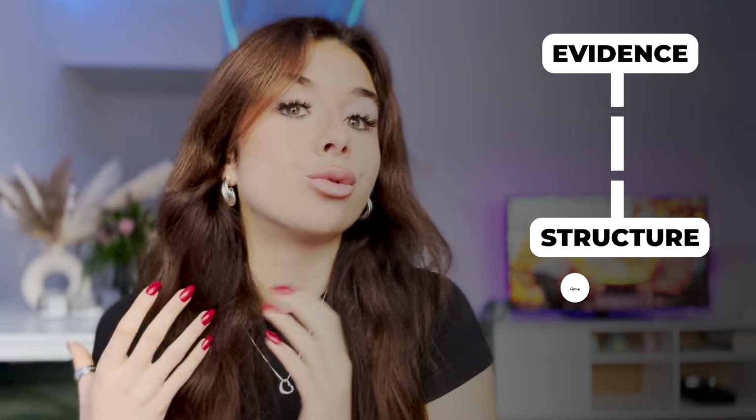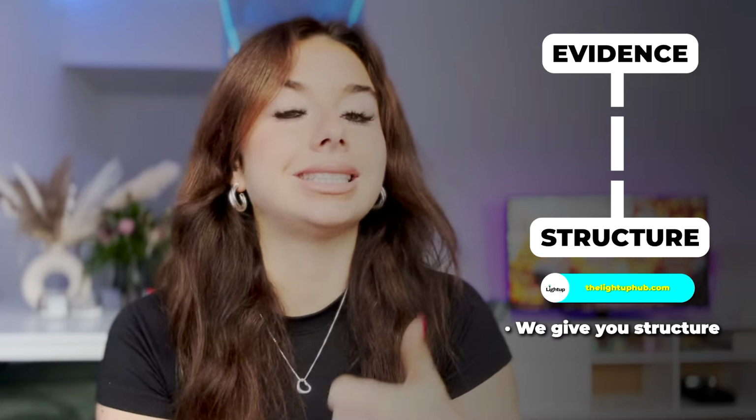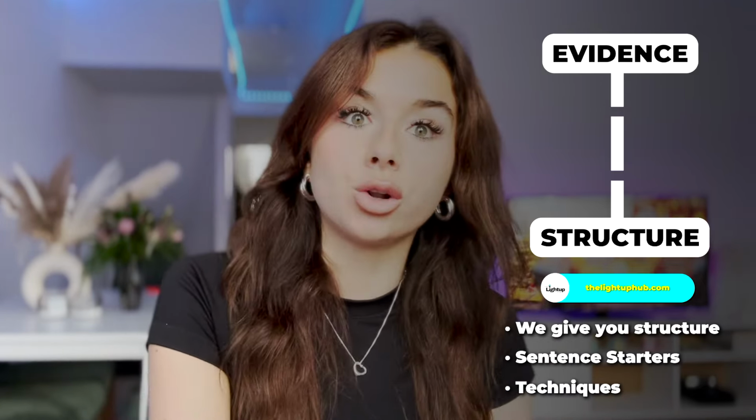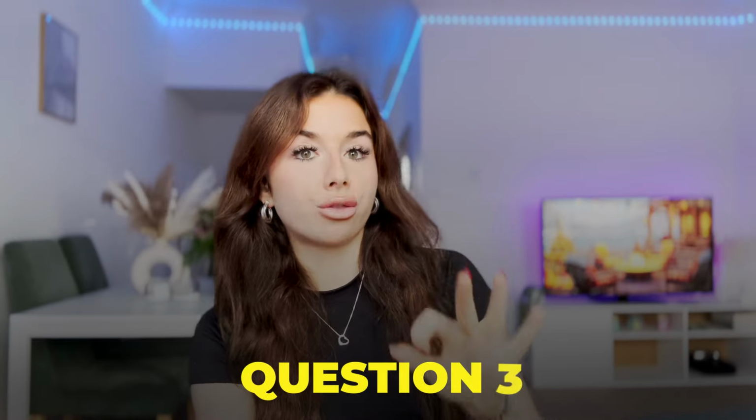Then of course you can use the structures, like the things we've got on the Light Up Hub, so you can slot it in, sentence starters we've also got on there, and then you can write it. So then all you've got to do after that is use that evidence and slot it into your structure, which of course you already got from the Light Up Hub. We give you structures, sentence by sentence, sentence starters, techniques, you can use all of that, and then just slot in your evidence.